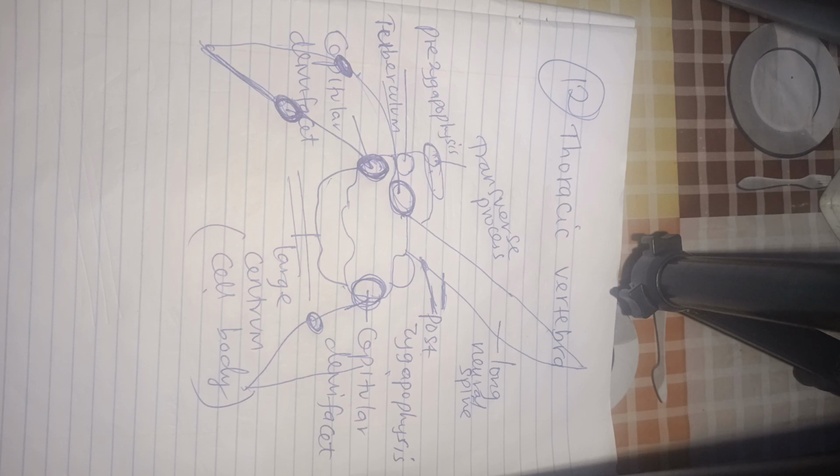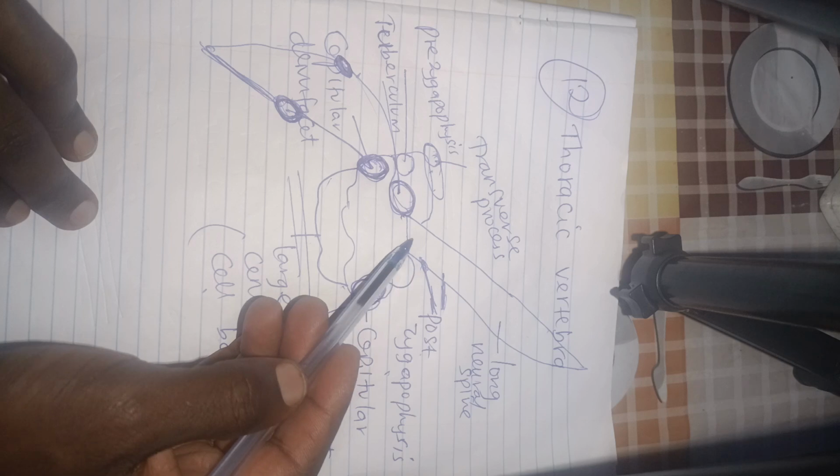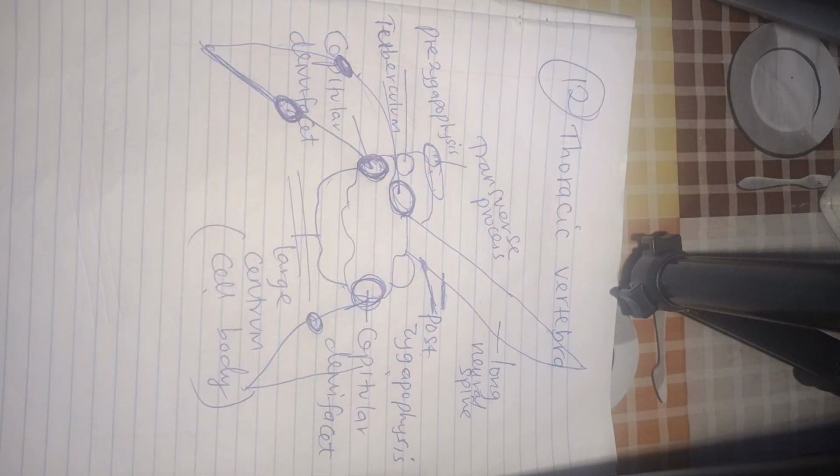And of course, if you look at this, you'll realize that this thoracic vertebra still has a long neurospine. And that long neurospine will offer a surface for the attachment of muscles, such as the trapezius muscles on someone's back.